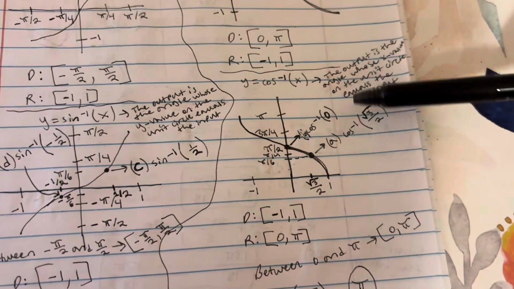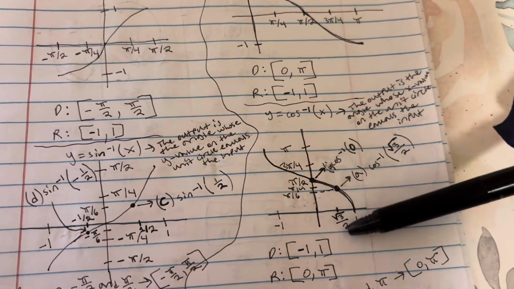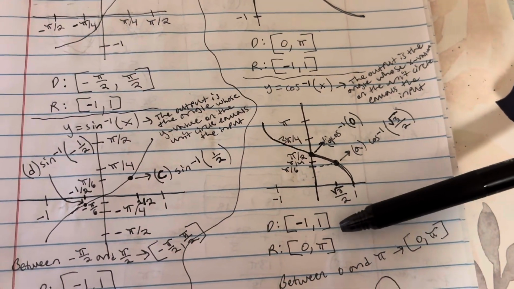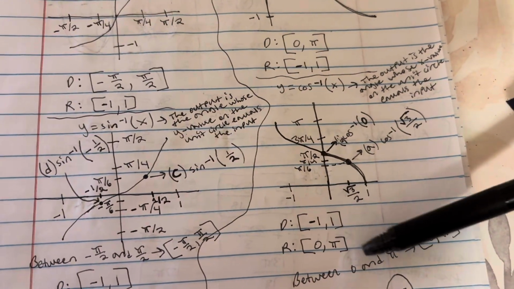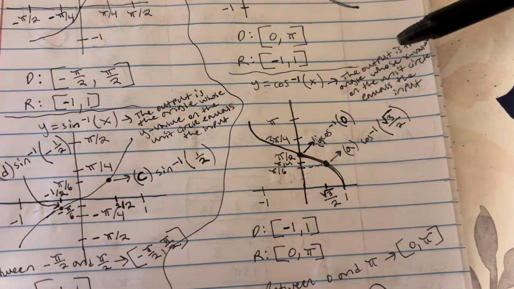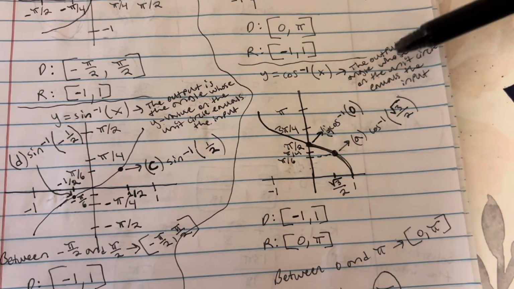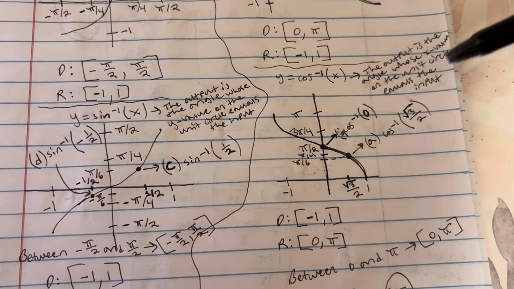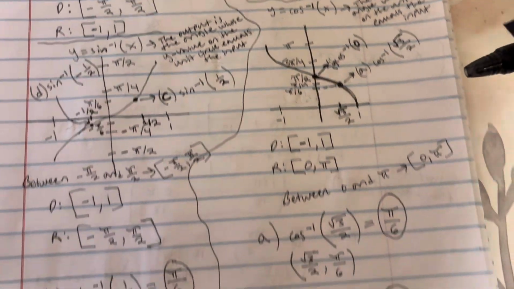But with the inverse cosine, it's the flipped version of the domain and range. So now the domain is going to be [-1, 1], and the range is going to be [0, pi]. So they just flipped, basically. And so we can see that with the inverse, the output is the angle whose x value on the unit circle equals the input. So what do I mean by this?